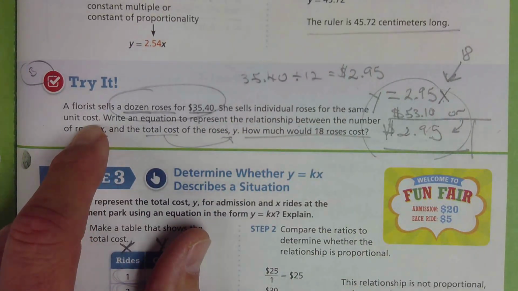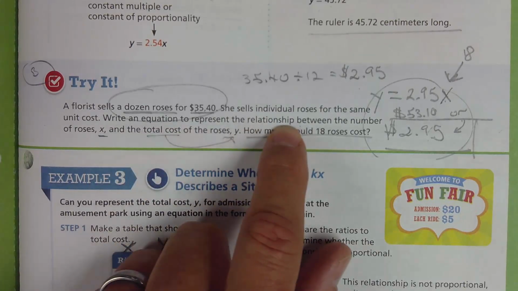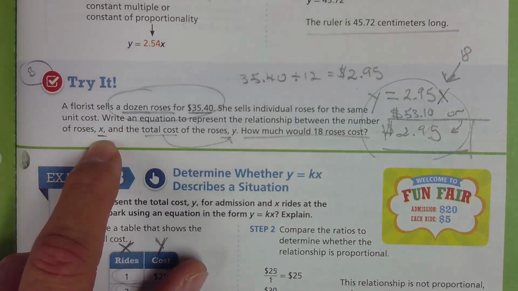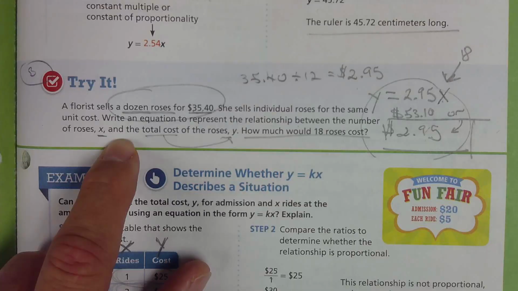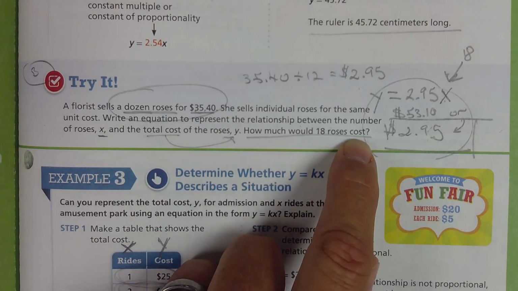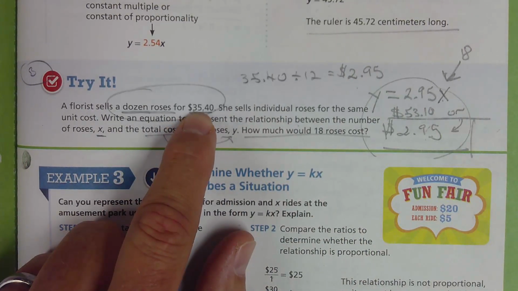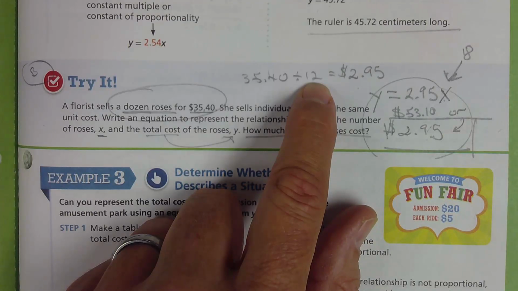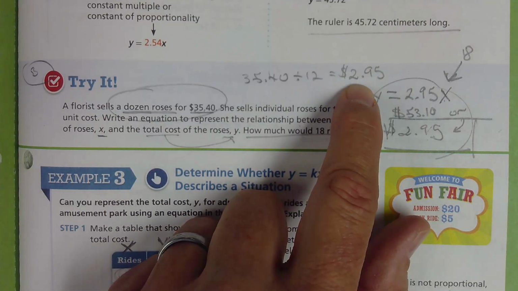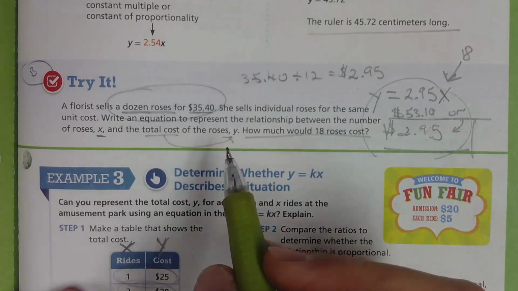In other words, each rose would be the unit cost, how much each rose costs. It says write an equation to represent the relationship between the number of roses, x, and the total cost of the roses, y. And then it says how much would 18 roses cost? Well, it's going to be $35.40 divided by 12, because we're talking about a dozen roses. And you're going to end up with $2.95 per rose.